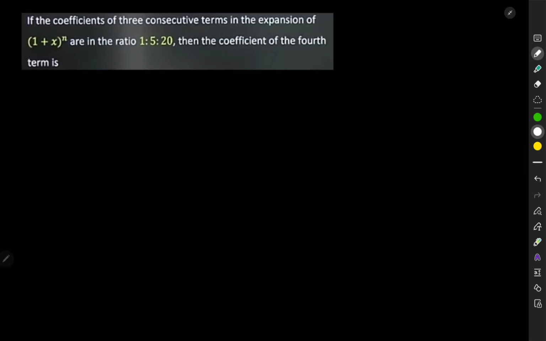If the coefficients of 3 consecutive terms of the expansion of 1 plus x to the power n are in the ratio 1:5:20, then the coefficient of the fourth term is... Let's take the 3 consecutive terms as nC r minus 1, nCr, and nC r plus 1. Now it is given in the ratio 1:5:20.